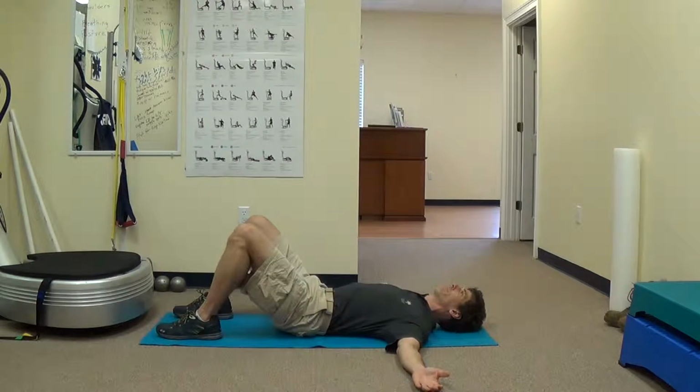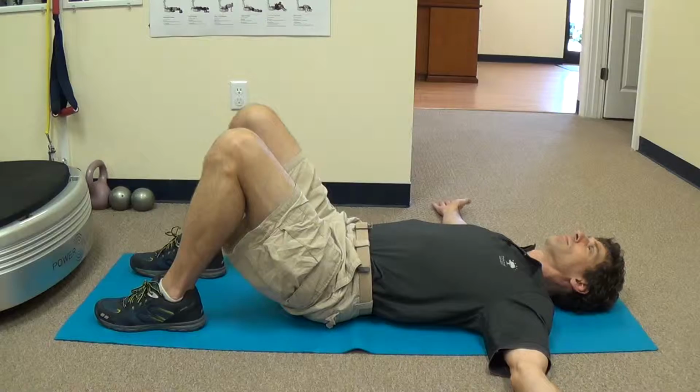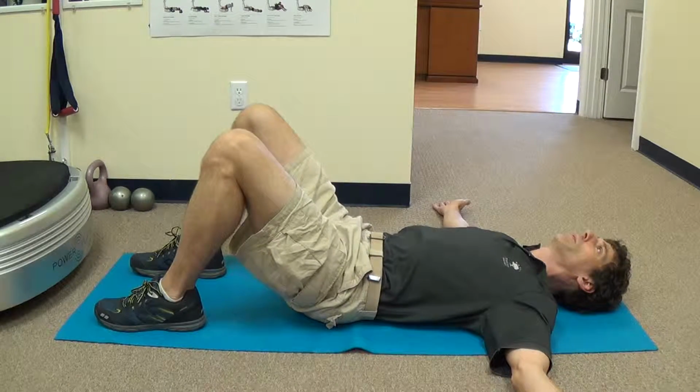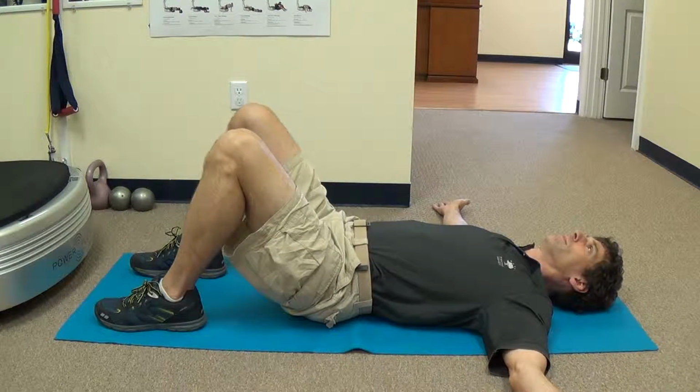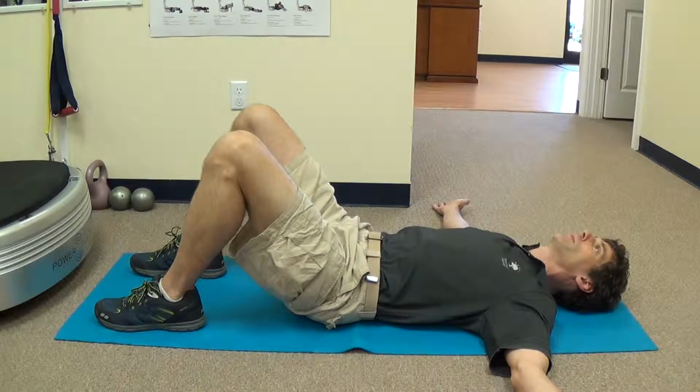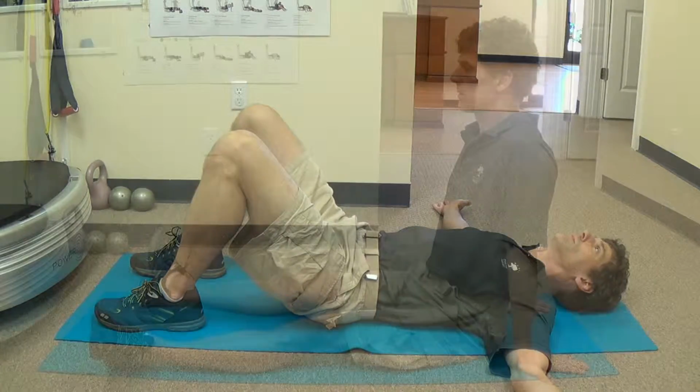Now we're going to pelvic tilt backwards by rolling your back flat to the floor while contracting your abdominals and breathing out. You'll feel your belly button move towards the floor. The upper body and feet are not pushing in this motion, they're staying completely relaxed. The mid-back and pelvis are doing the work. You can repeat this 10 to 20 times.